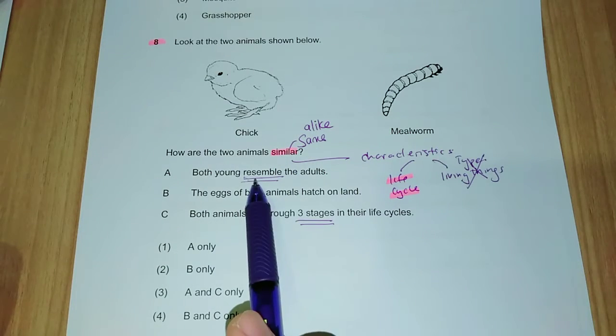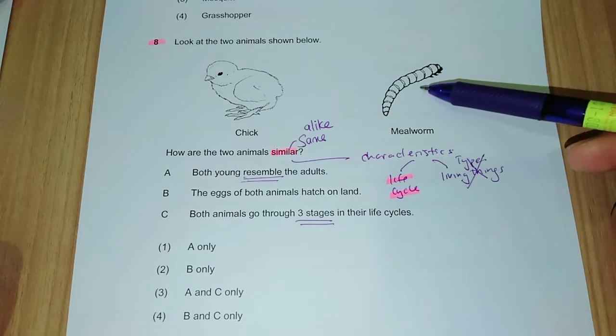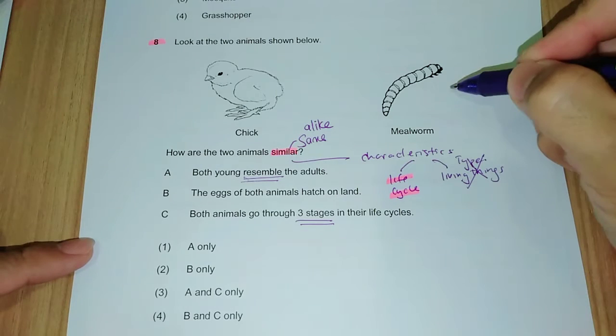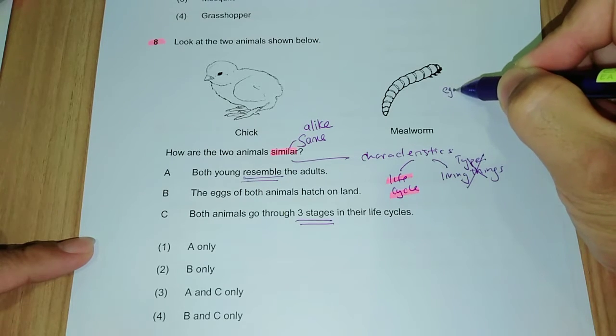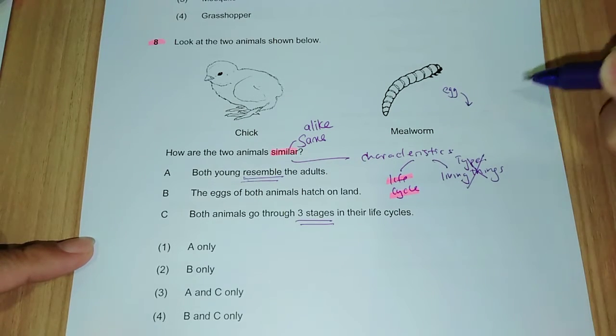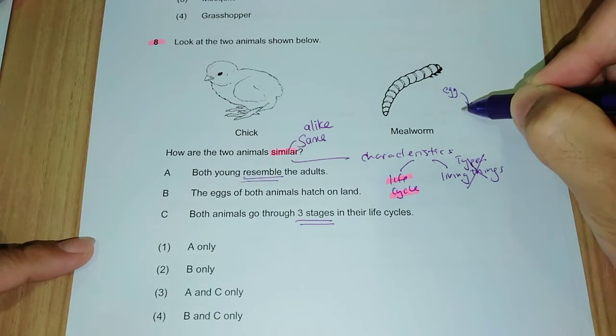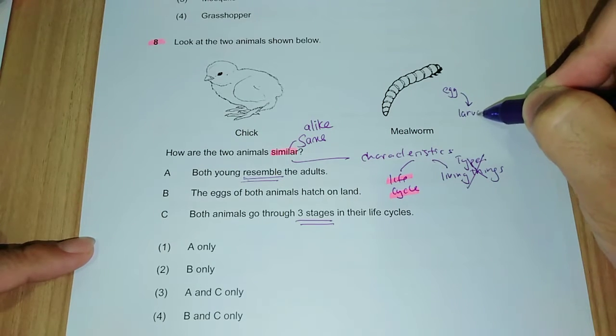Let's take a look. The young resemble adult. You know for sure this one does not. Let's see if we can draw the life cycle. It starts with which stage? That's right, the egg stage. And when the egg hatches, it goes into which stage? You're right, the mealworm, or we call it the larva stage.